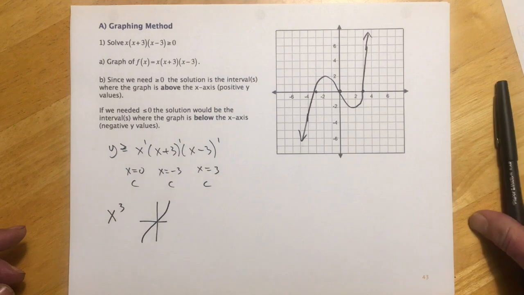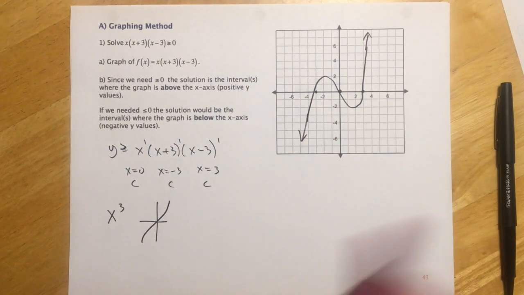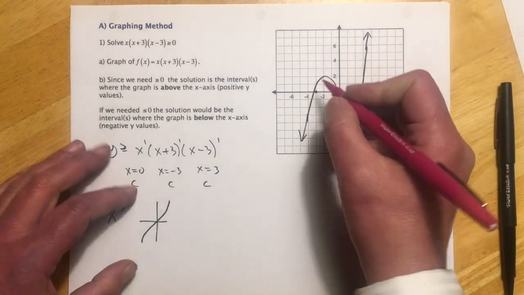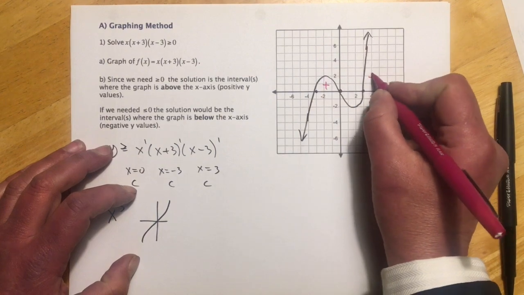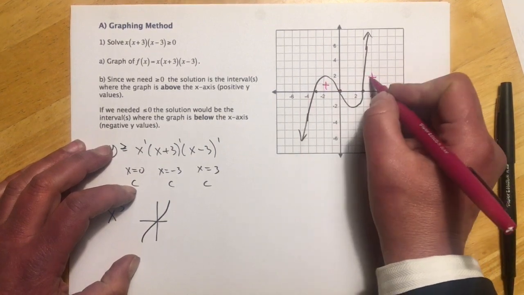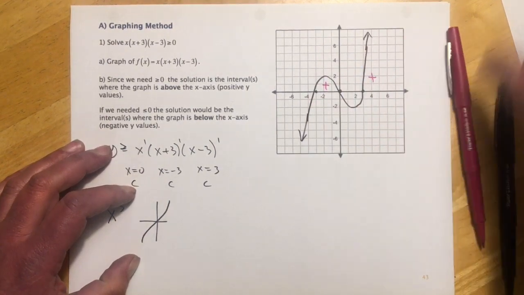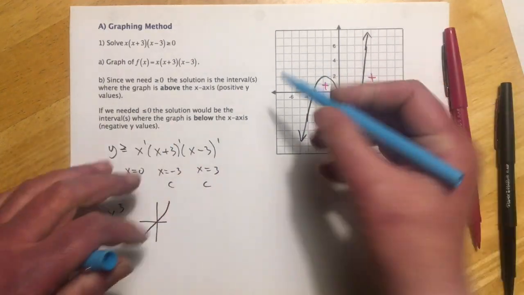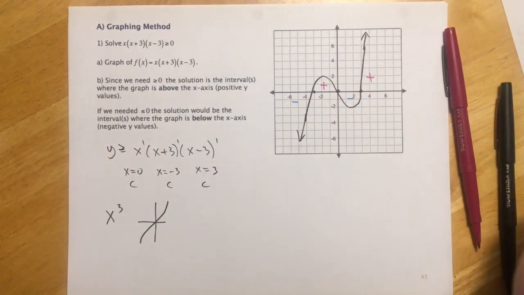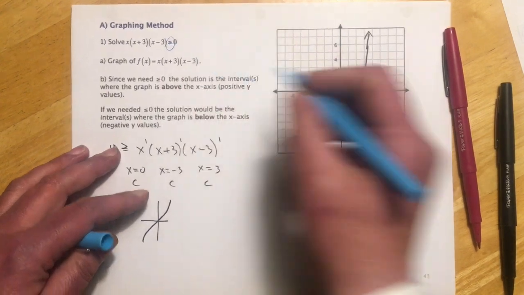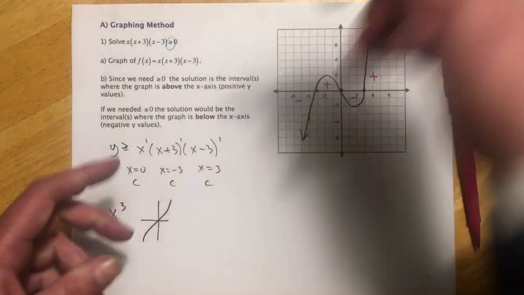So if we look, we got positives here and here. So these are the 2 intervals where the graph is positive. If I cared, then these would be the 2 intervals where the graph was negative, but we do want greater than 0, so for this one we want the positives.